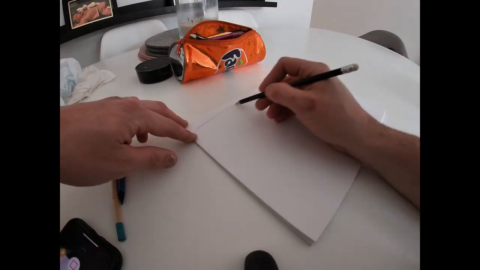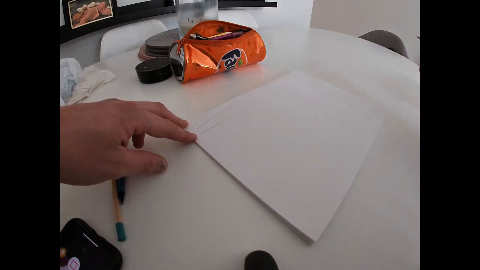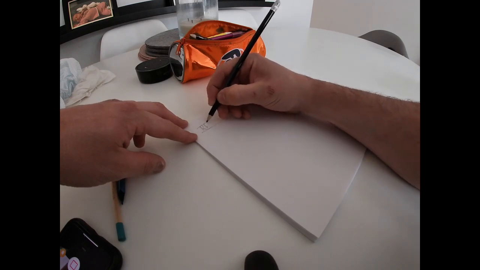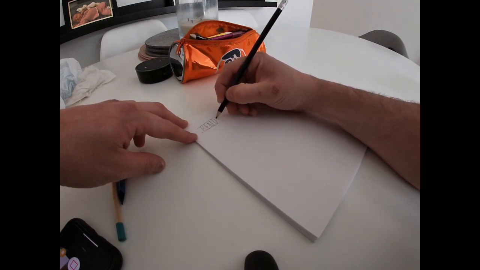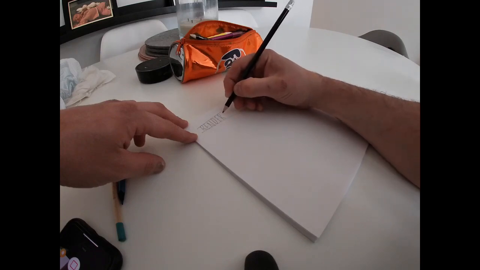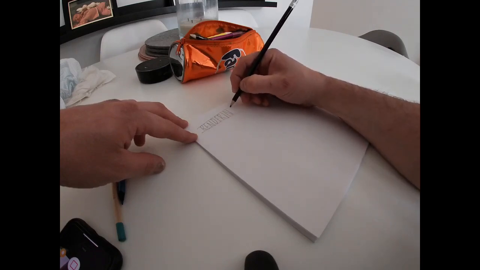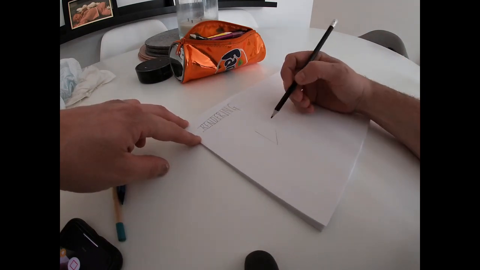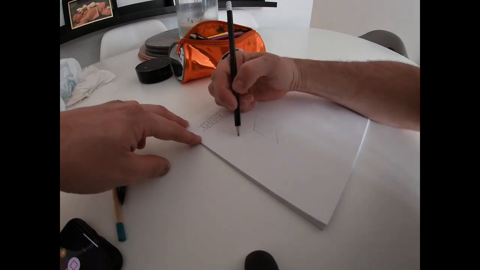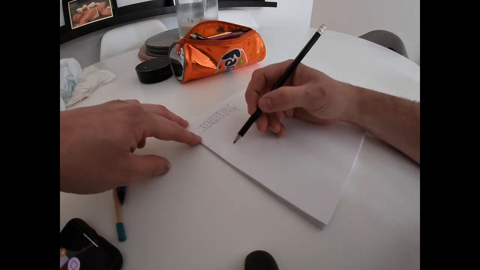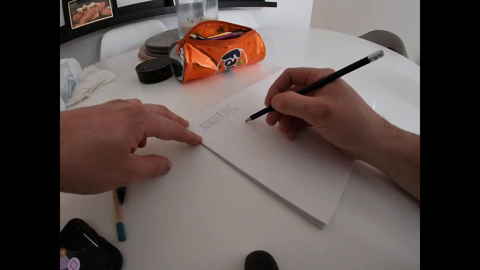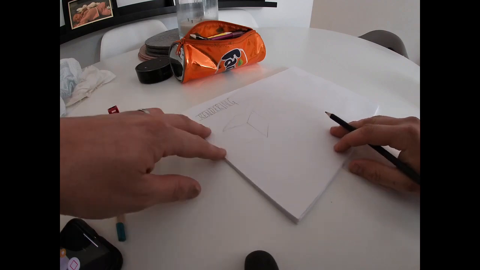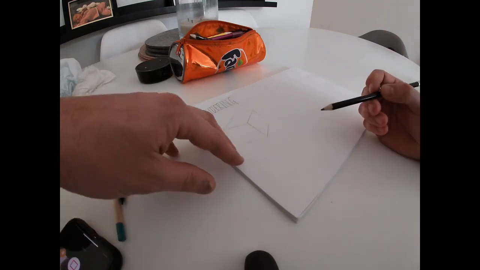So what I'm going to do is I'm going to start, as always, with my title. Two guidelines, capital letters, and I'm going to put my title of rendering. Right, I'm going to do my shapes freehand, but you can use a ruler. Okay, so I'm going to start here, start with my cube. I've got my cube there.